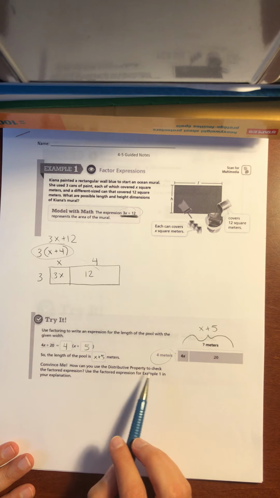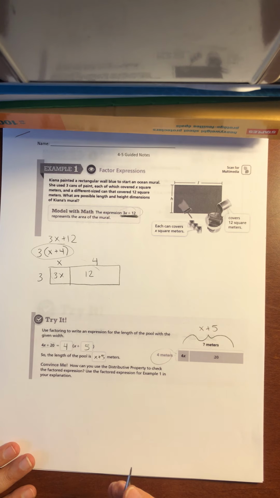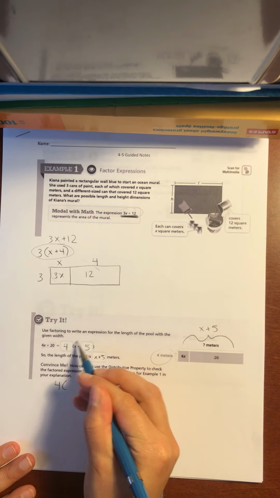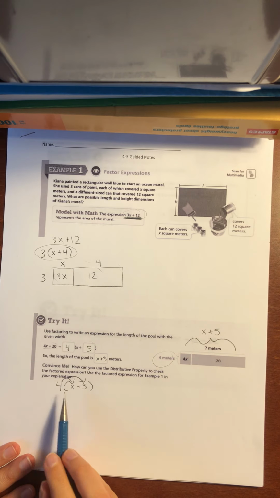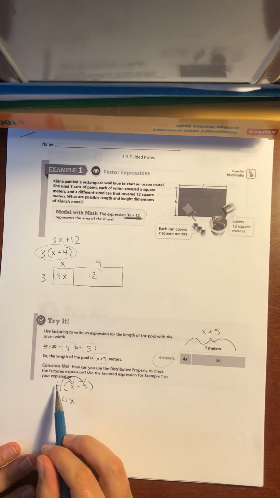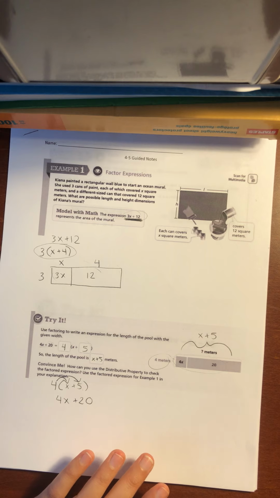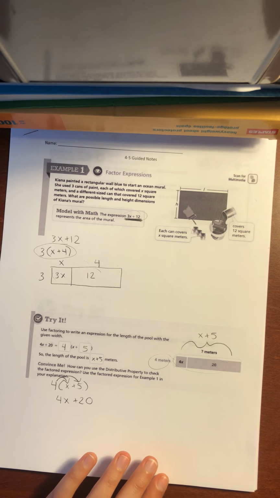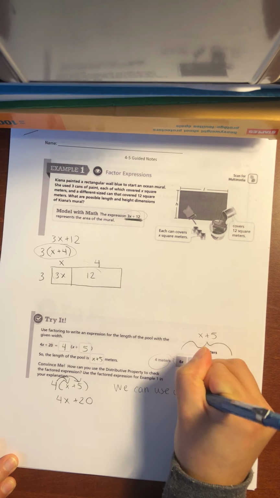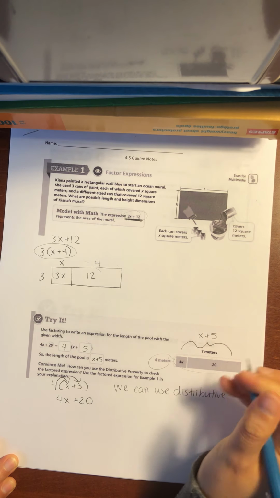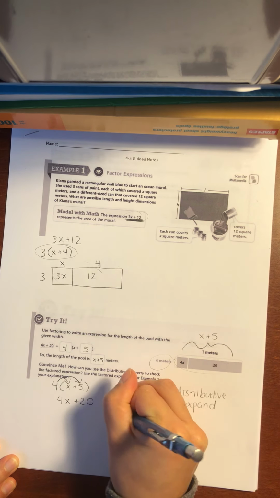Convince me: how can you use the distributive property to check the factored expression? Use the factored expression for example 1 in your explanation. So we can take our factored form, which was 4 times the quantity x plus 5, and distribute the 4 to the x and the 5. 4 times x is 4x. 4 times 5 is positive 20. And that gets us back to the 4x plus 20, the area of the pool. So basically, we can use the distributive property to expand the expression.